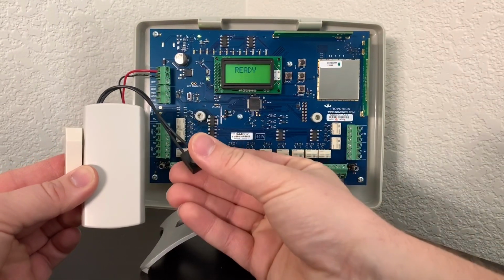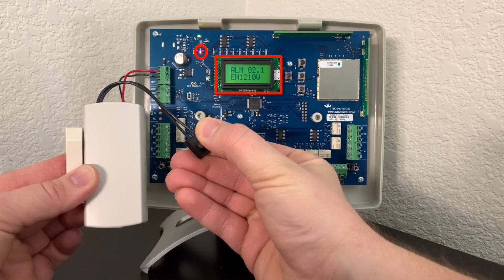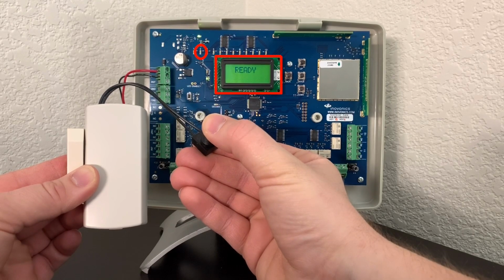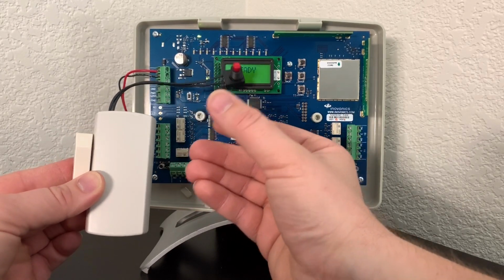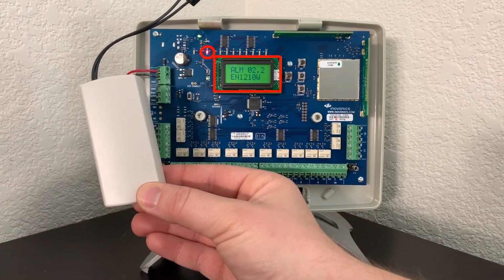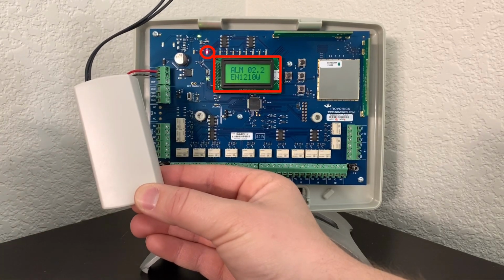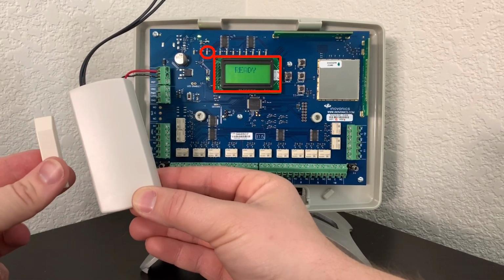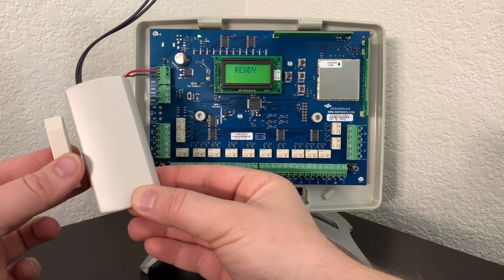I'll activate my push button to engage alarm 1, so we should see alarm 2.1 come through, along with the number 2 LED lighting up for relay 2. When we move the magnet away from the reed switch, we'll see alarm 2.2 come through, and relay 3 engage. Once the transmitter is back to normal, we should see ready on the display and all LEDs go out.